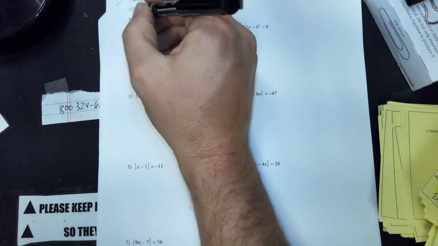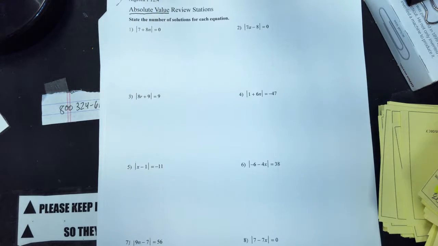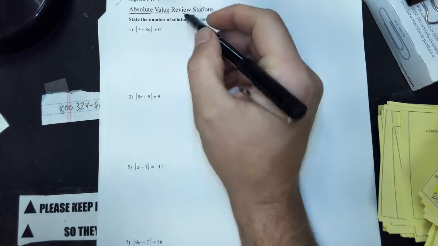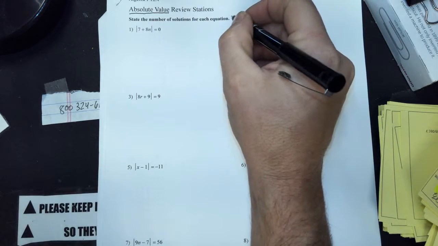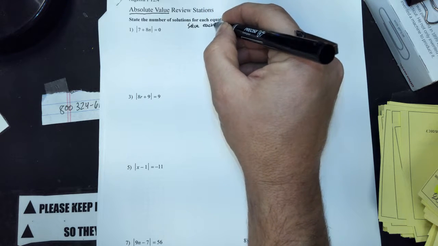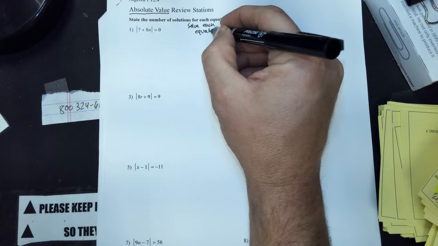Hey everybody, this is the worksheet that you've got in front of you, and the topic says absolute value. And what we're doing here is we're actually going to solve. I know it says state the number of solutions, but we're going to solve each equation.